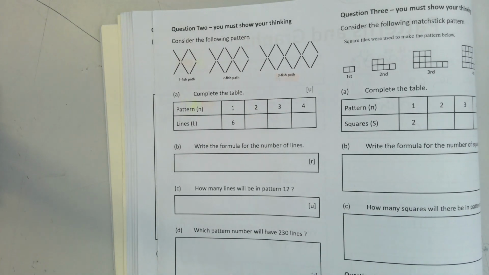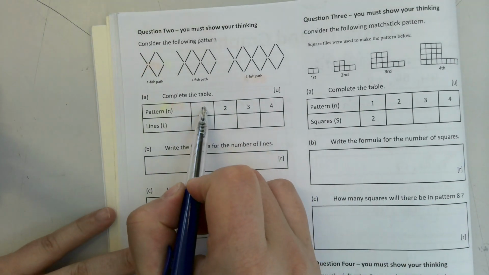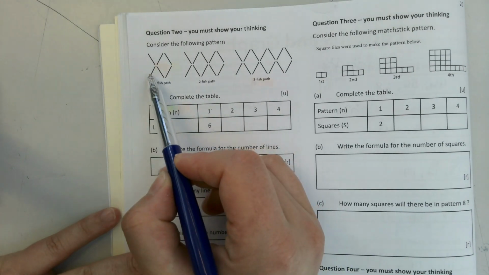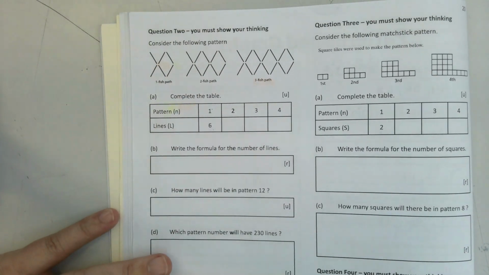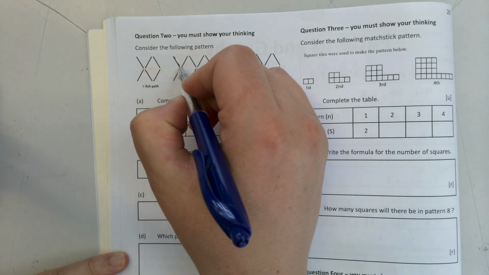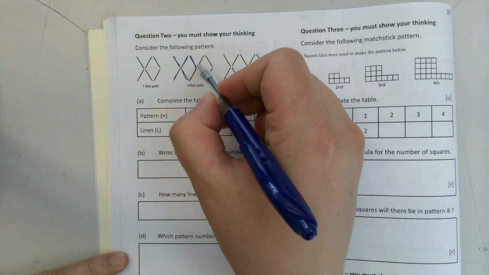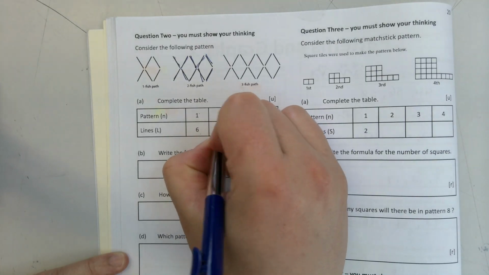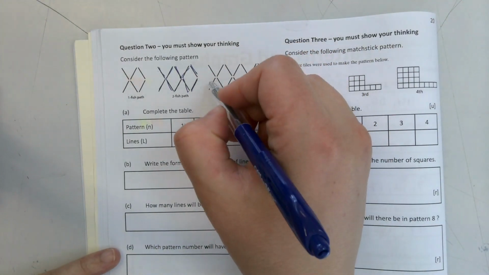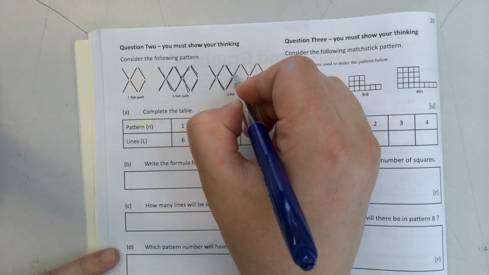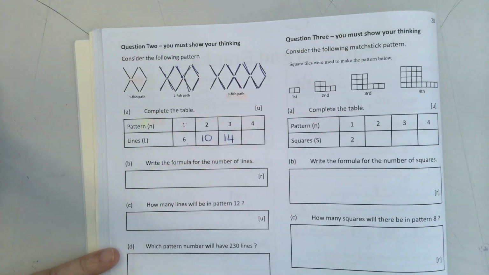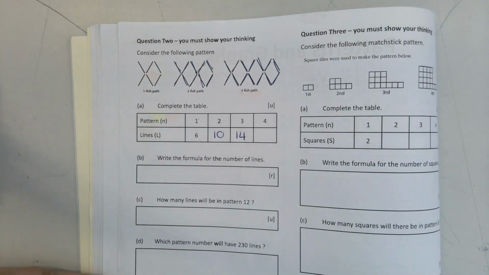Now, consider the following pattern. So, pattern number 1 would be this, over here. And they're saying that pattern number 1 has got 6 lines. So let me just check. 1, 2, 3, 4, 5, 6. Check. So let me count how many pattern number 2 has. So we've got 1, 2, 3, 4, 5, 6, 7, 8, 9, 10. We've got 10. Now pattern number 3 is going to be 1, 2, 3, 4, 5, 6, 7, 8, 9, 10, 11, 12, 13, 14.